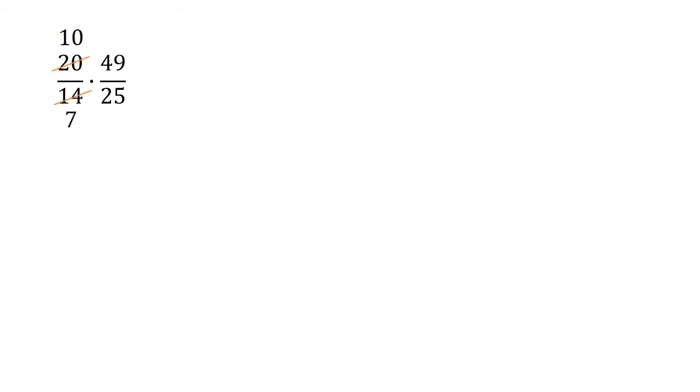Another thing you could do is cancel across fractions. Because of the way you multiply fractions, top times top, bottom times bottom, ultimately it doesn't matter if a value is in the top of the first fraction or top of the second fraction. All that matters is if it's in the top. Same thing with things in the bottom. It doesn't really matter if it's in the bottom of the first fraction or bottom of the second fraction. All that matters is it's on the bottom.